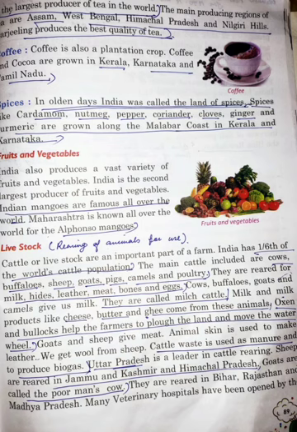And goats and sheep give meat. Animal skin is used to make leather. We get wool from sheep. Cattle waste is used as manure to produce biogas. In India, Uttar Pradesh is a leader in cattle rearing. Sheep are reared in Jammu and Kashmir and Himachal Pradesh. Goats are called the poor man's cow. They are reared in Bihar, Rajasthan, Madhya Pradesh.